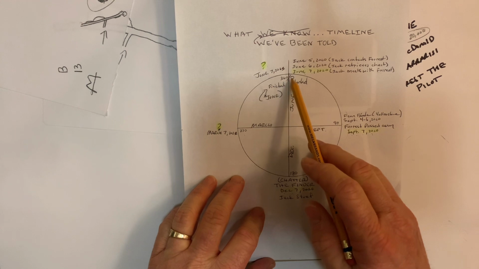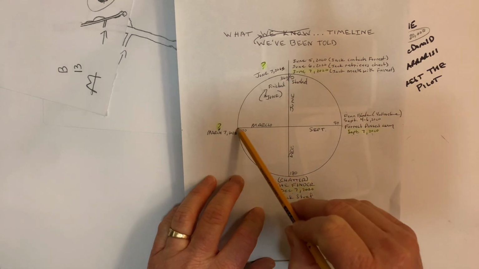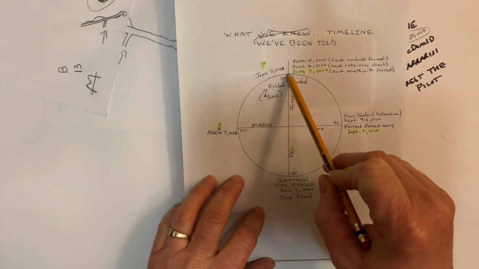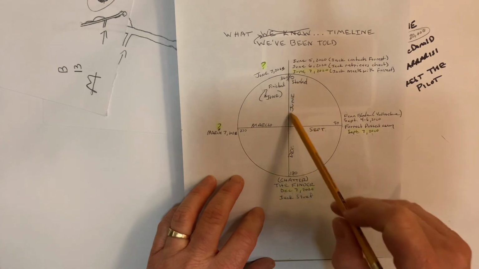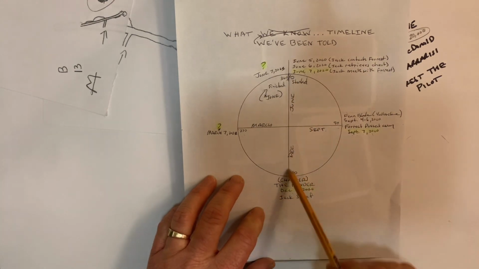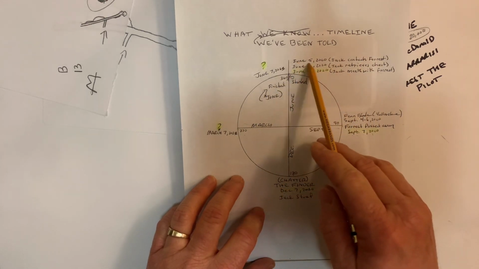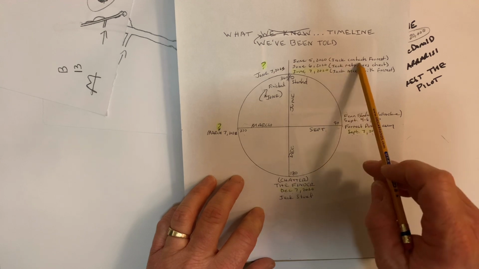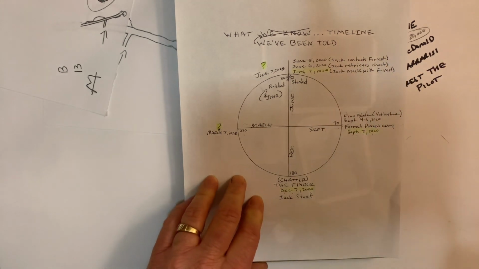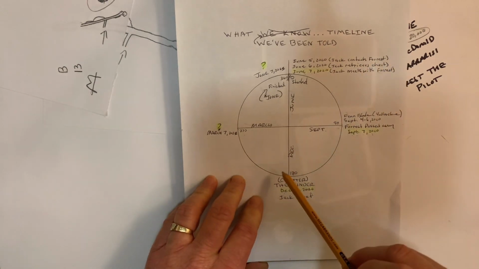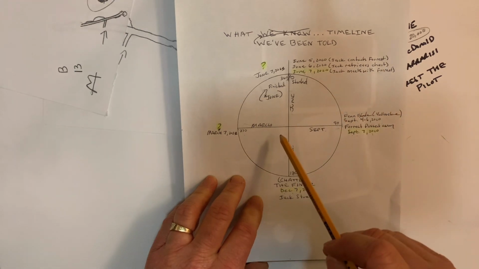We've got your 0 degrees, 90 degrees, 180, 270, 360. So in June, we'll say this is June, September, December, March, back to June, one year later. So on June 5th, 2020, Jack contacts Forrest and asks explicit permission to retrieve the chest. June 6, 2020, Jack retrieves the chest.